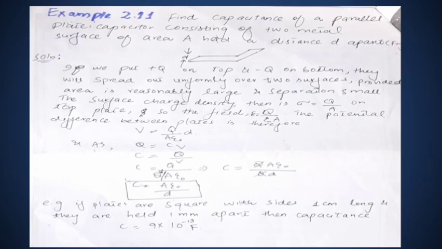For example, if the plates are square with sides 1 centimeter long and held 1 millimeter apart, then the capacitance C is equal to 9 multiplied by 10 to the power minus 13 farad. If we put in the values of area, epsilon naught and distance given in the example, we get C is equal to 9 multiplied by 10 to the power minus 13 farad.